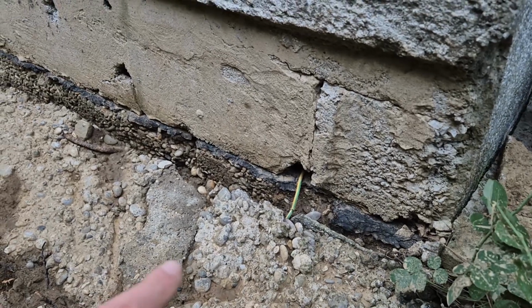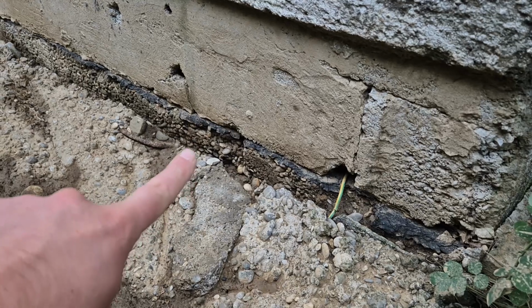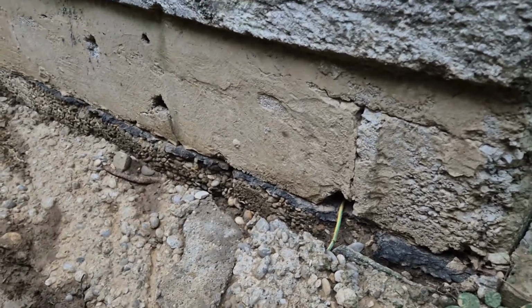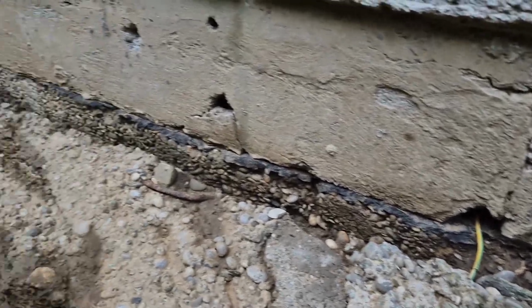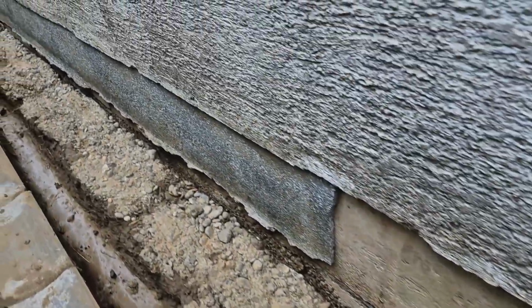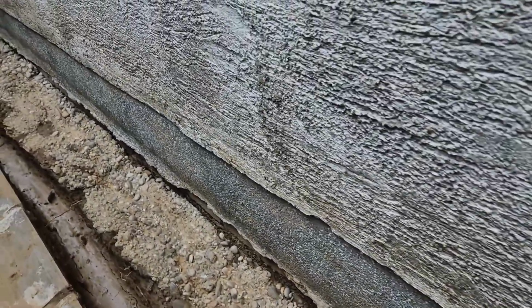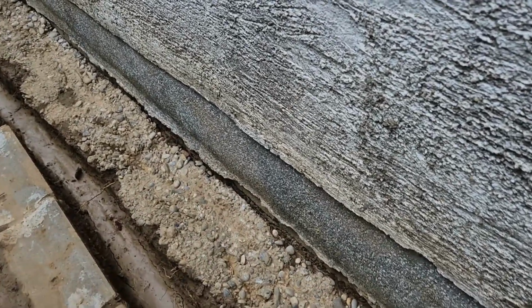But here you can see that insulation between the foundation and the walls. So next problem is, if we go towards the front of the house, this is where the mold problem starts.